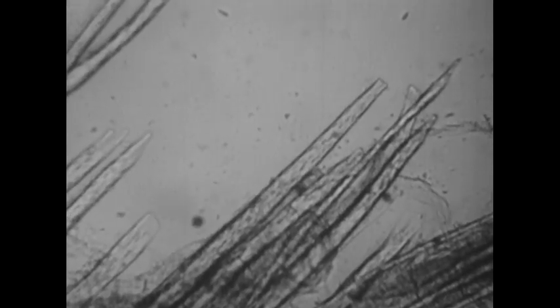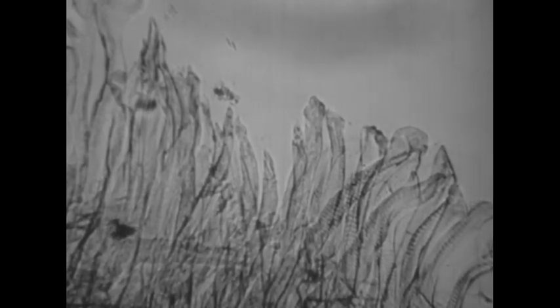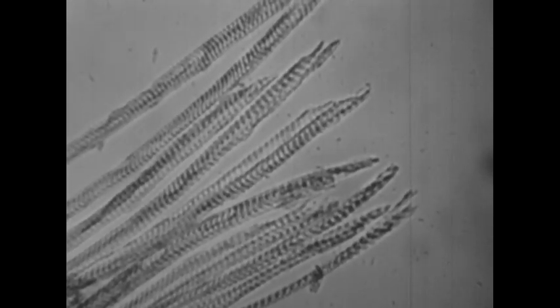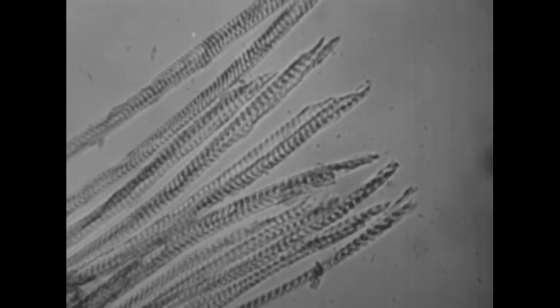The muscle of a frog is made up of long, thin cells. Closely resembling these are the muscle cells of a water bug. Cells which do similar work are often similar in structure. These cells are from a cricket. By their structure, we can guess that they too are muscle cells.